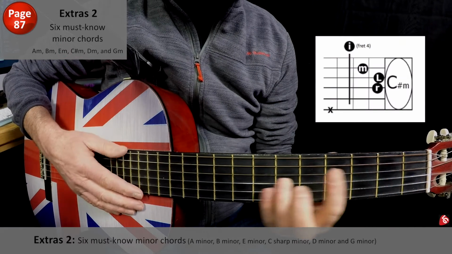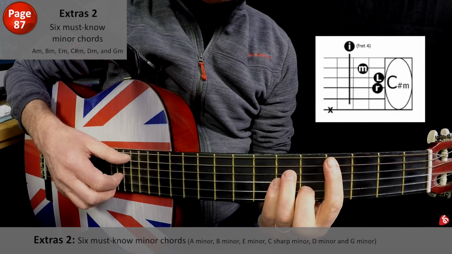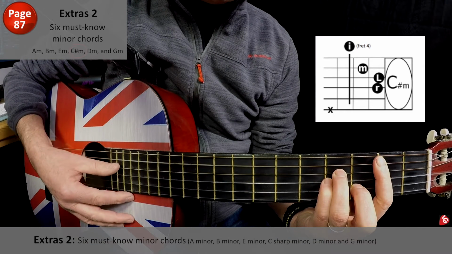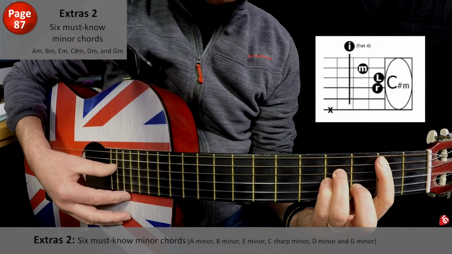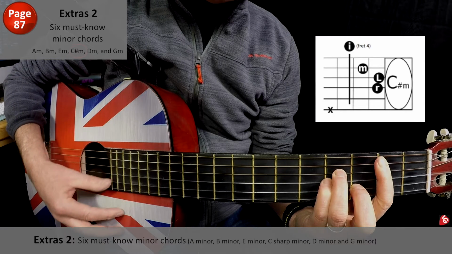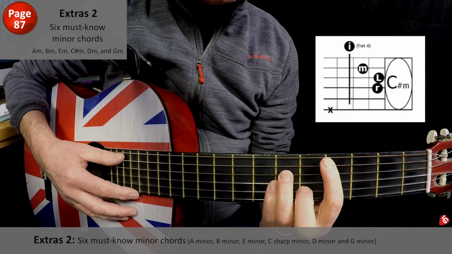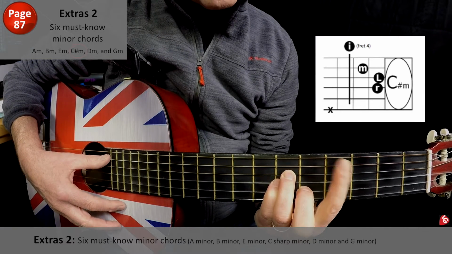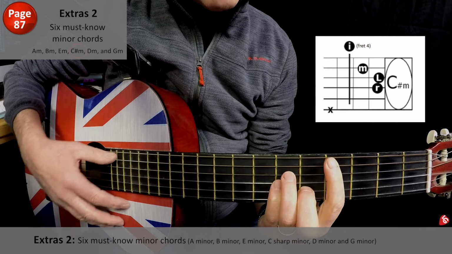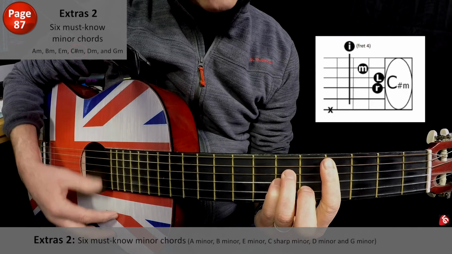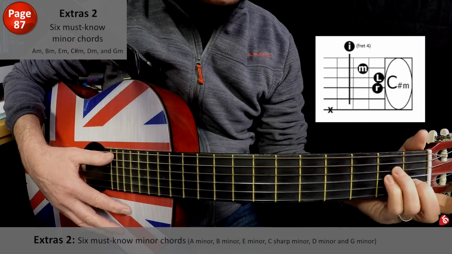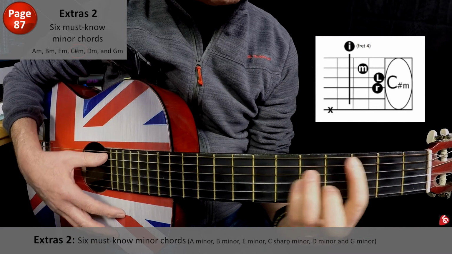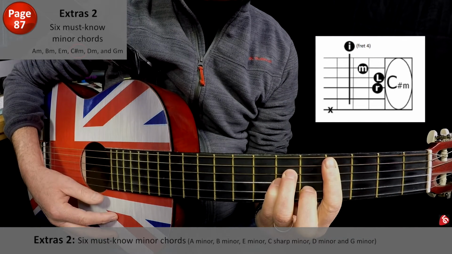Let's look at C sharp minor. Very similar to the B minor, but we're just moving from the B minor, which is fret 2 here, that index finger, half bar chord, move up 2 frets, C sharp minor. The index finger is on the 4th fret. Everything else is exactly the same. You could start with A minor, and then move your way up to C sharp minor.